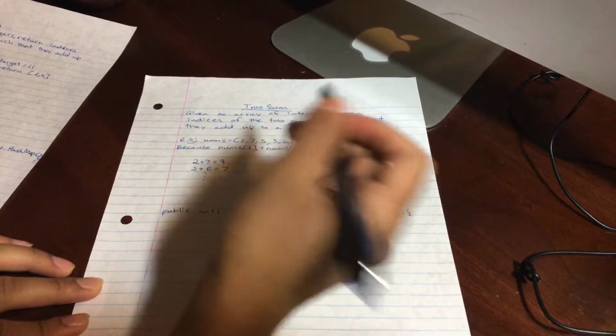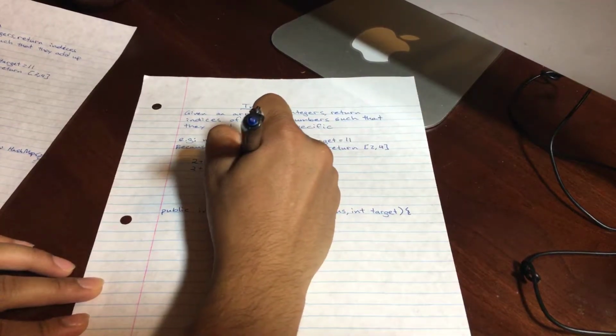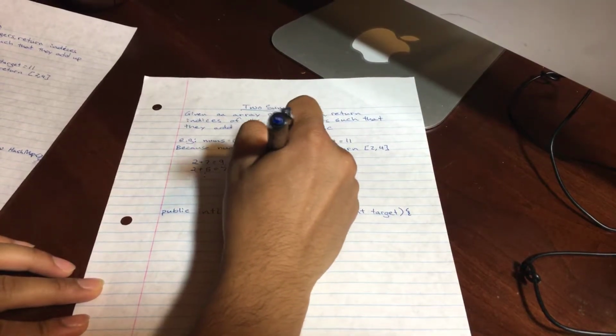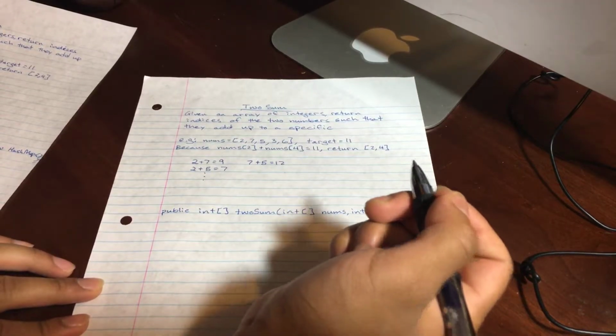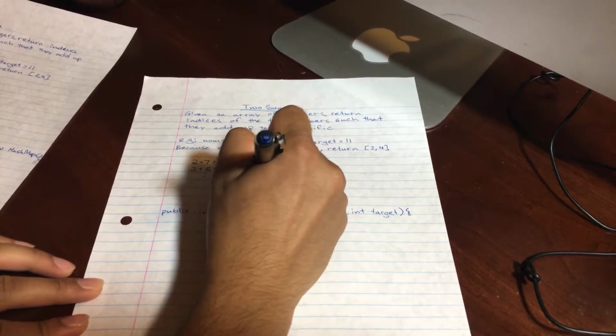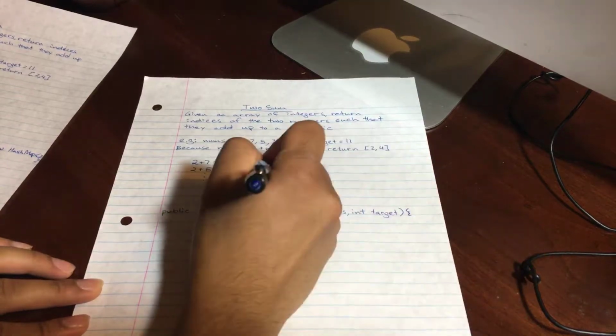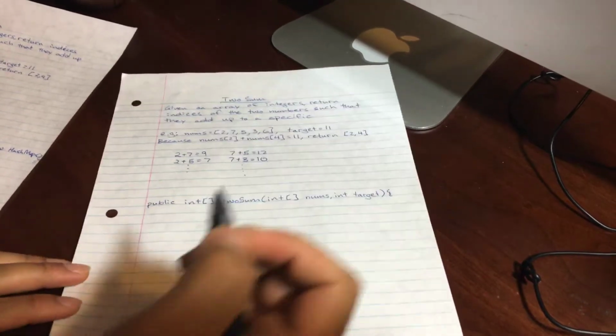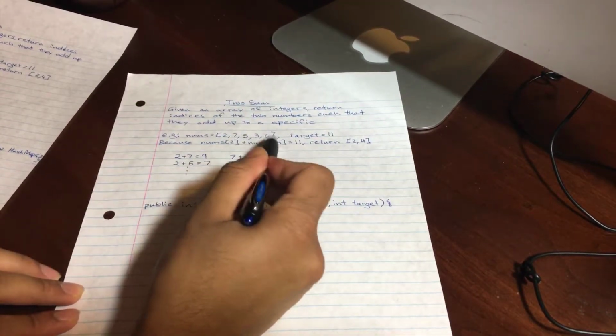And then we will try it with 7. So we can do 7 plus 5 equals 12. That's not equal to our target. 7 plus 3 equals 10. Not equal to our target, and so on. And we can do that for all of these numbers.